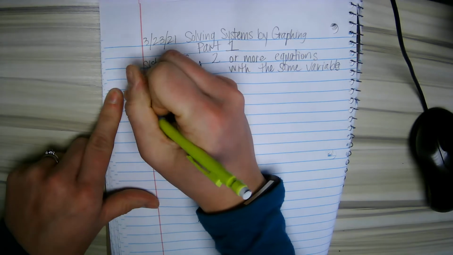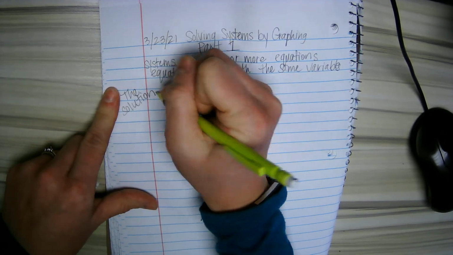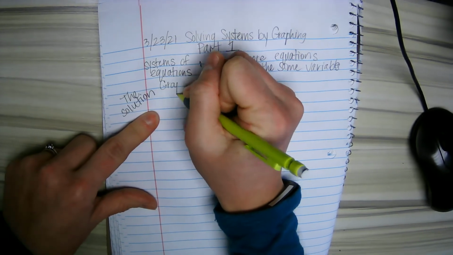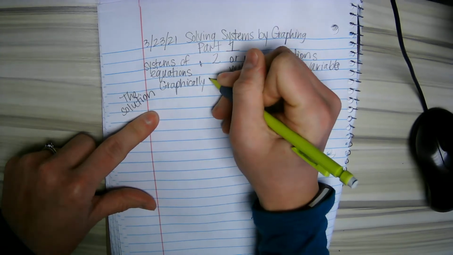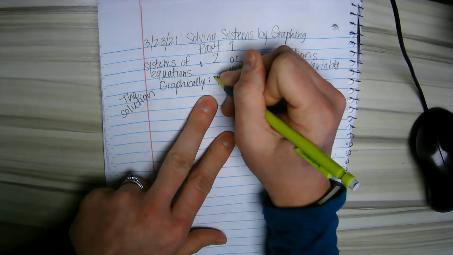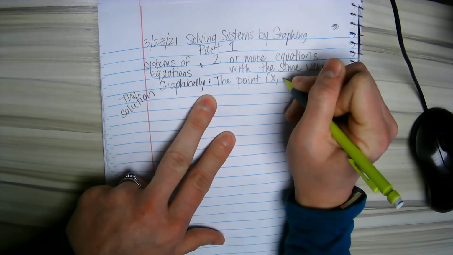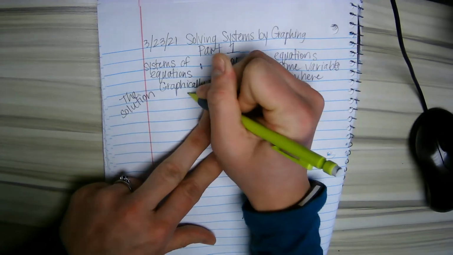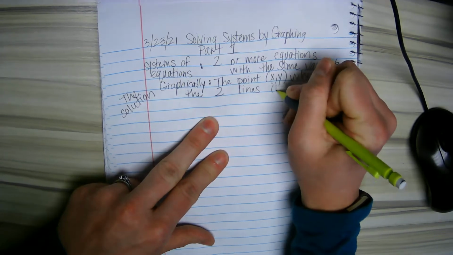So the solution, remember graphically, is the point (x, y) where the two lines intersect.